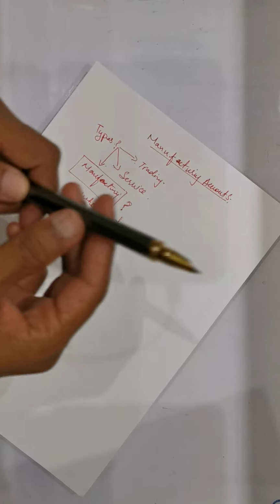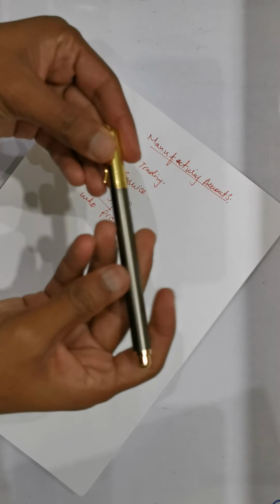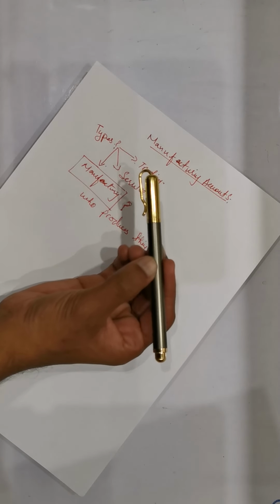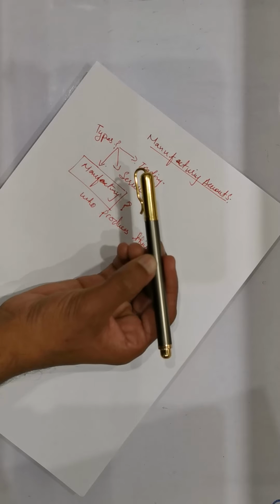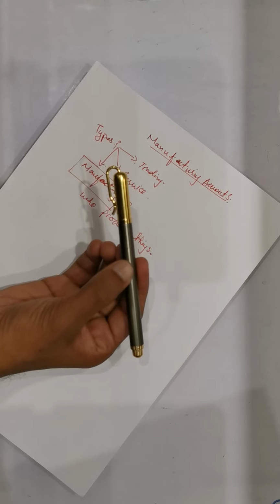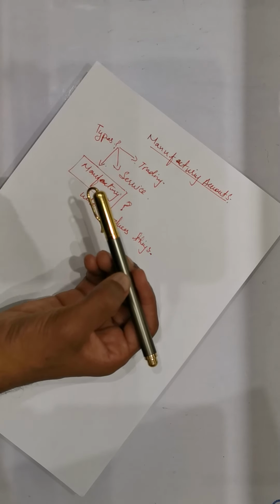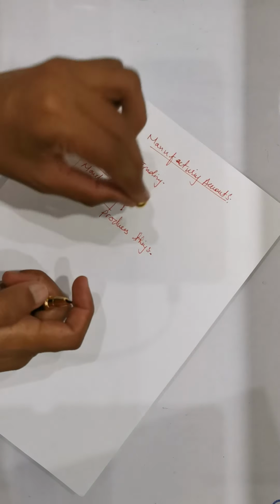You see class, it's very easy. If I'm a trader, for example, and I purchase this pen for $10, then it's very easy for me to calculate my profit and loss. The cost of the pen is $10 and I'm going to sell it for $15, and $5 is my gross profit. But what if I am manufacturing this pen?